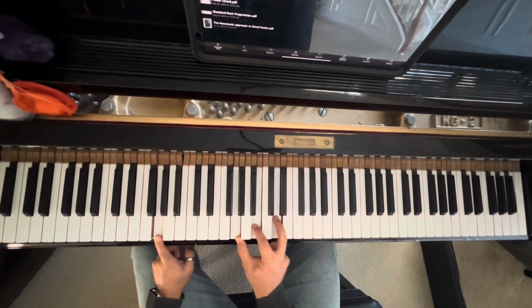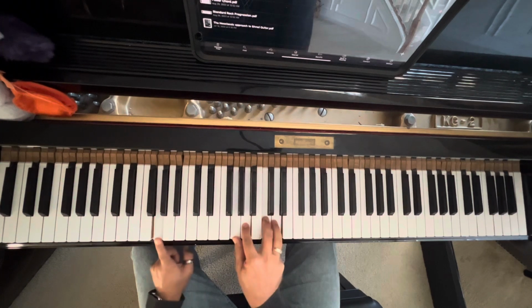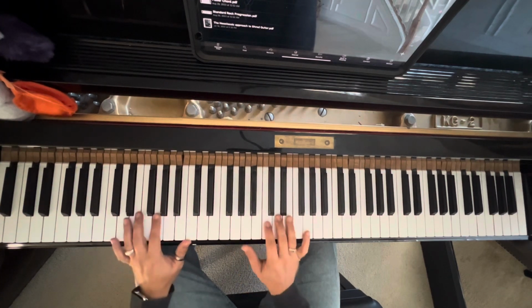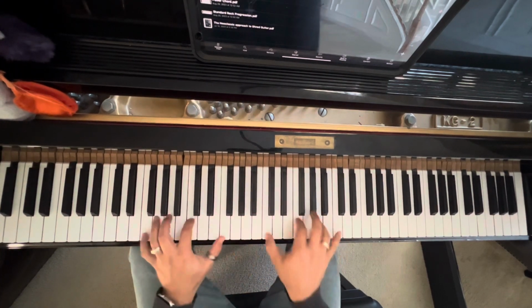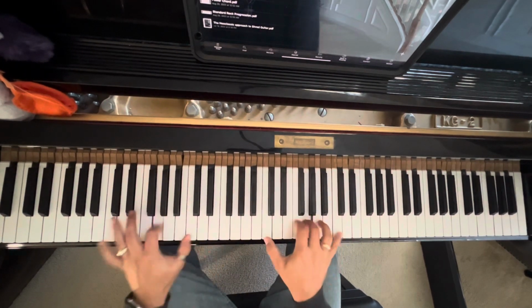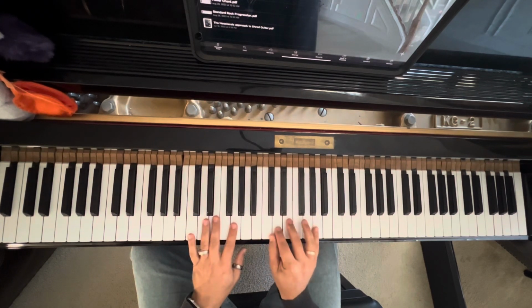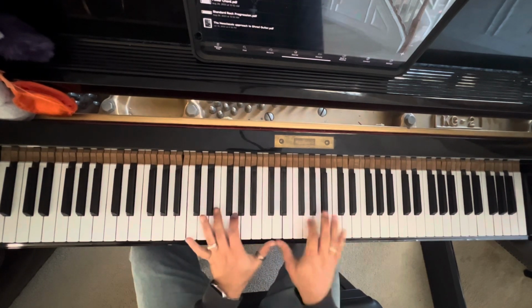As we just talked about, if it sounds too simple, make it a suspension. Add texture to your notes. So instead of music just sounding so perfect with all the 1, 3, and 5s, add suspensions, 2s, 6s, 7s.